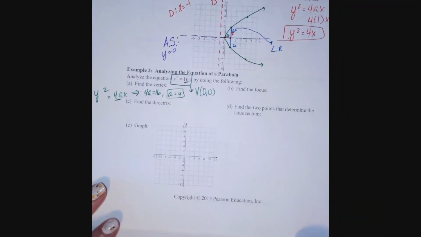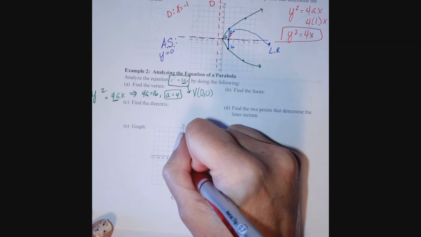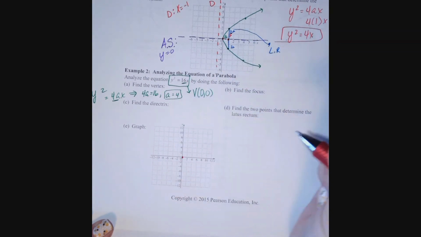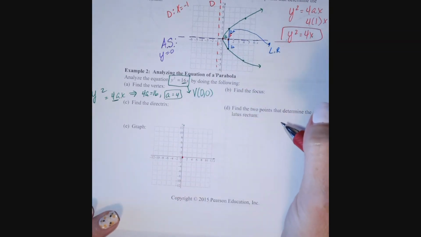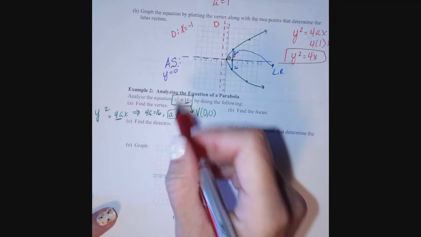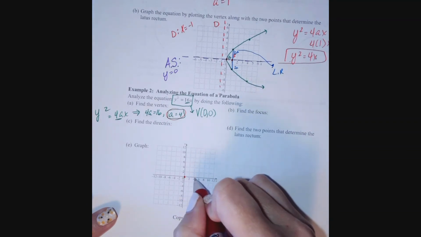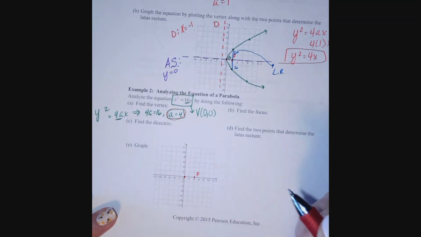So let's think about what's going on. Based on the form of our equation, we know my vertex is at the origin, and we are opening to the right. My focus can be found at a, 0, and we found a value of a as 4. So I'm going to go over 4, and there is the focus.